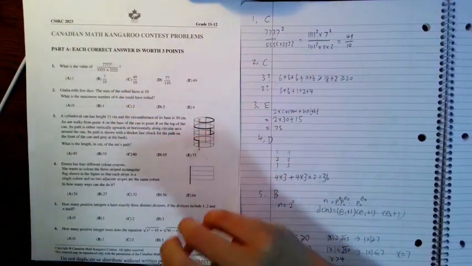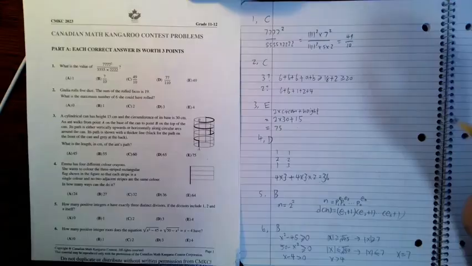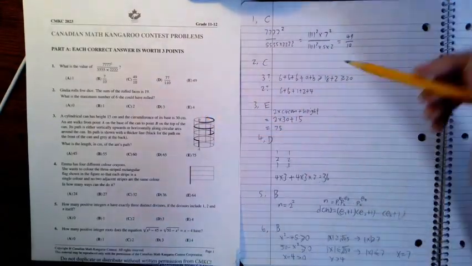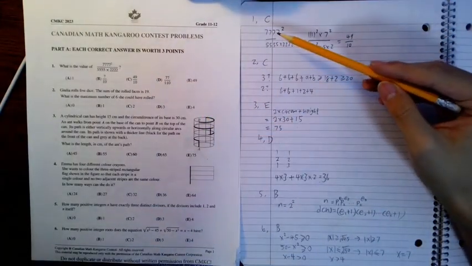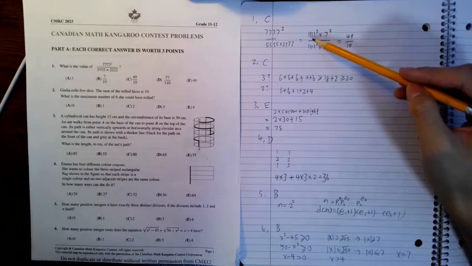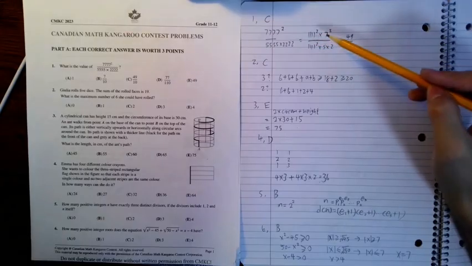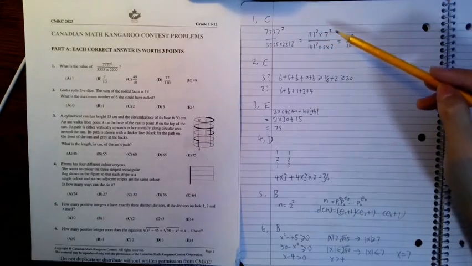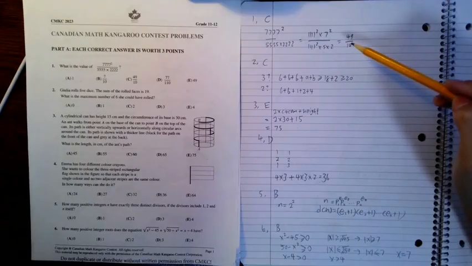And let's begin. So the first problem, we've got an expression and we want to know what is the value of this. Well, it is very simple: you just take out the factor of 11 to the power of 2, cancel that out, and simplify what is left. You get 49 over 10.